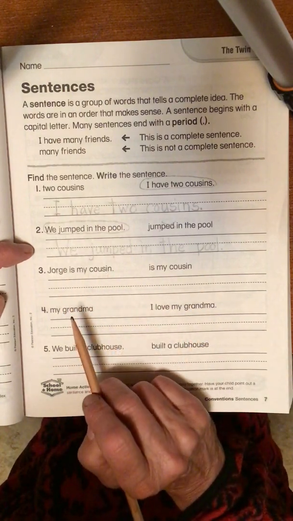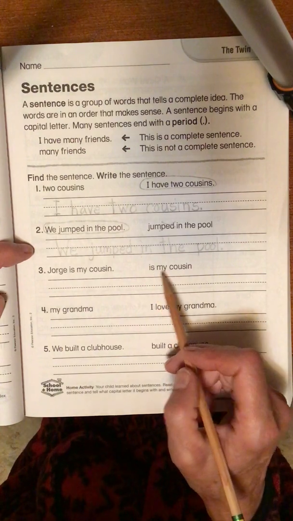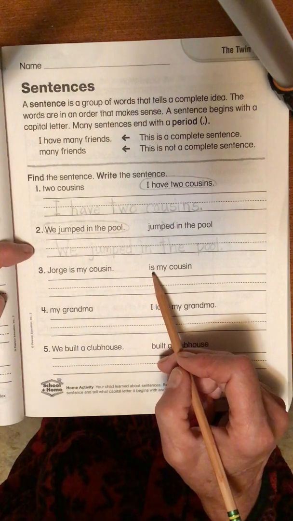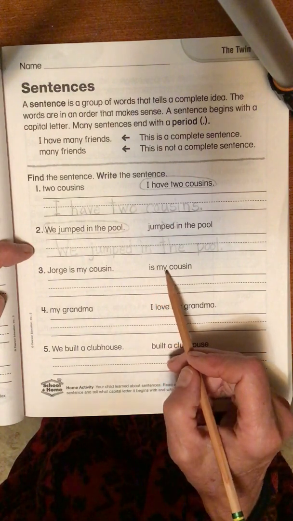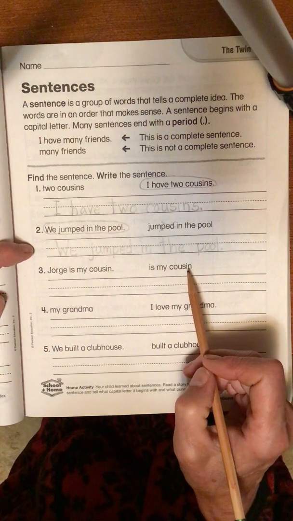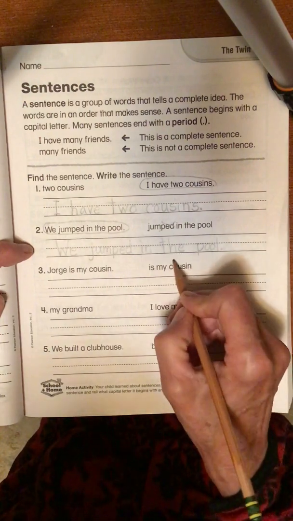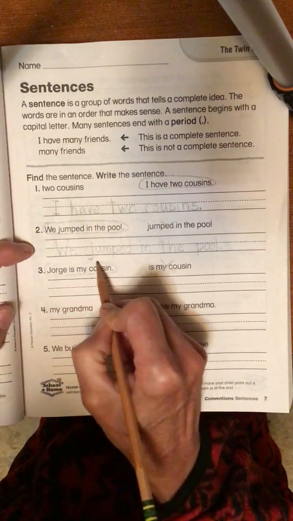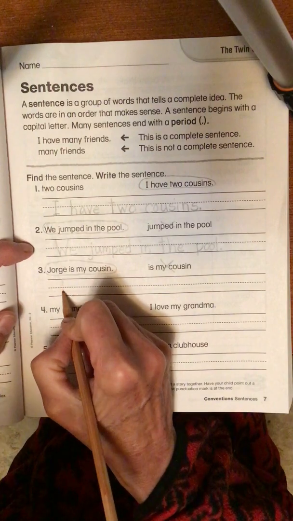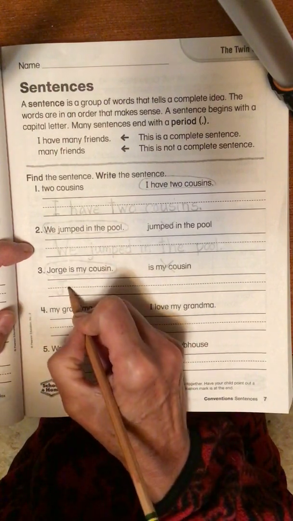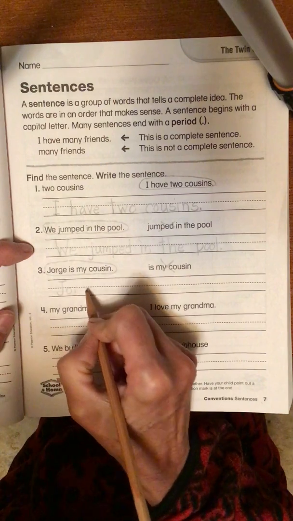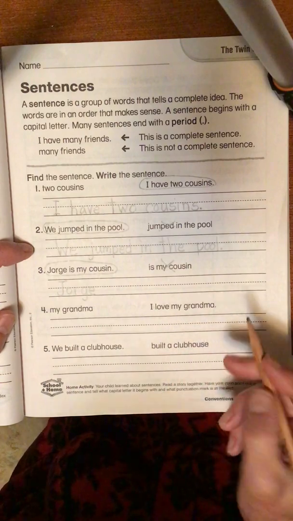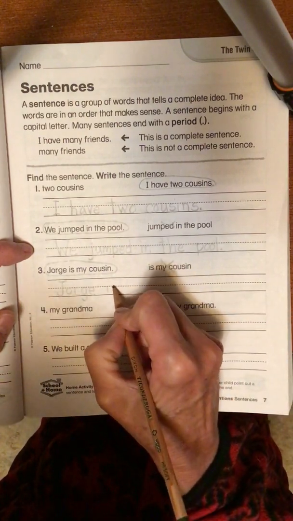Jorge is my cousin. How about the sentence, is my cousin? Well, that one's kind of weird. You're missing something. Is my cousin, you'd be waiting for me to finish the sentence. Not a sentence. Jorge is my cousin is the sentence. So let's write that on the line. Start with a capital, and this is a name, so it gets a capital because it's a name, and it gets a capital because it starts the sentence.